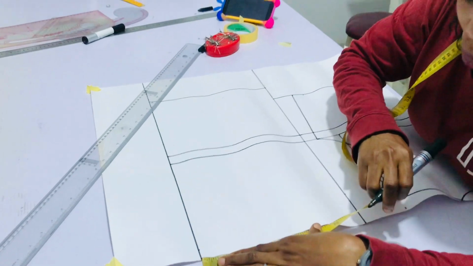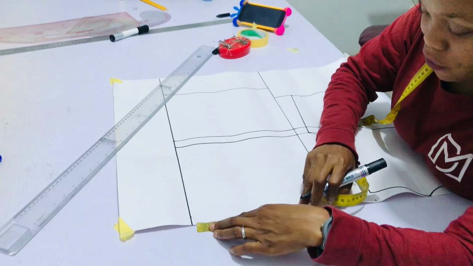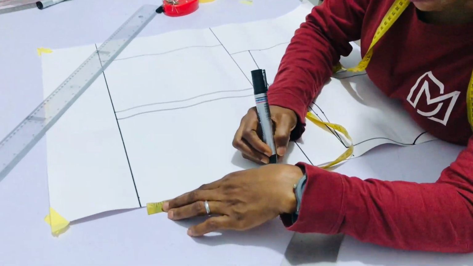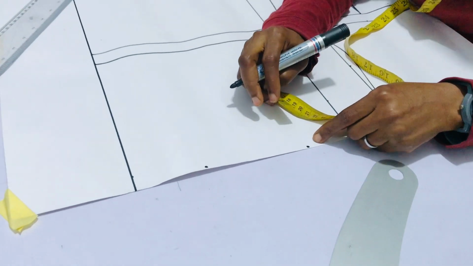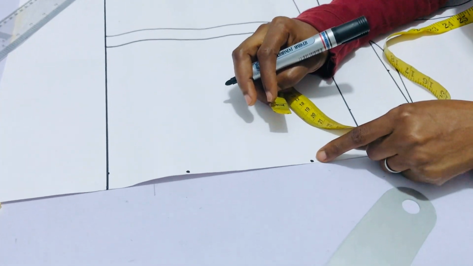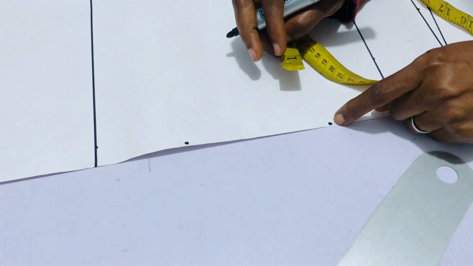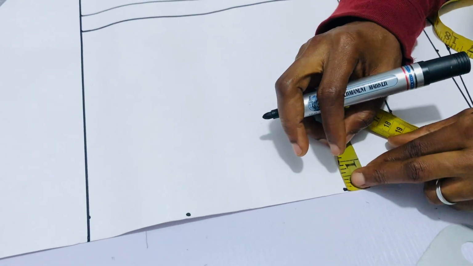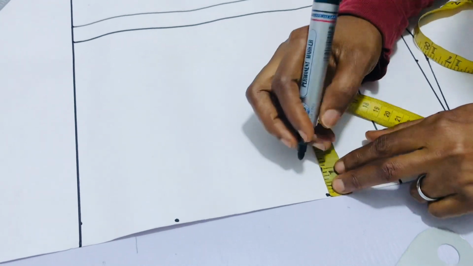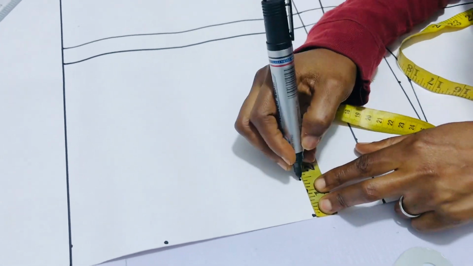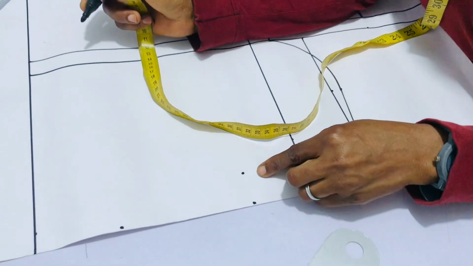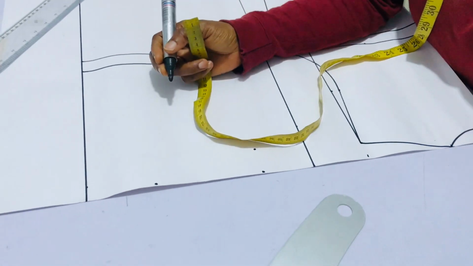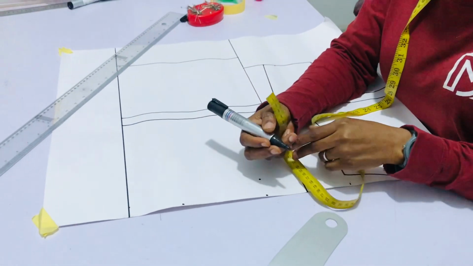And I will take my shoulder measurement. My shoulder, which is 15 divided by 2, I have 7.5. So for the front block, please take note, from your shoulder point, you'll be coming down by 1.5. Please, 1.5, not 1 inch. 1 inch is for the back, then 1.5 for the front. It makes it relax more and sit well on your shoulder.